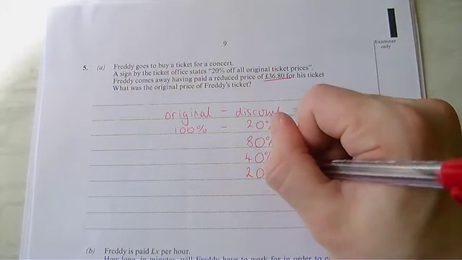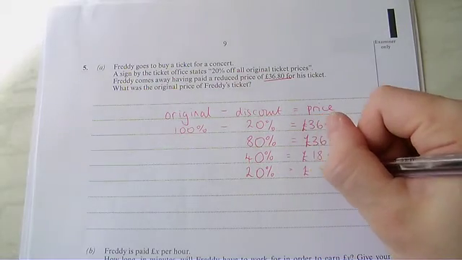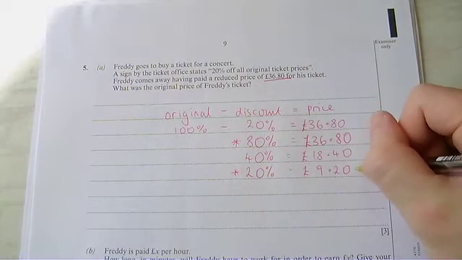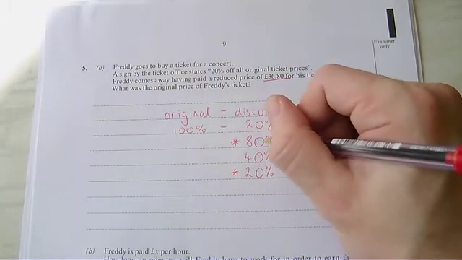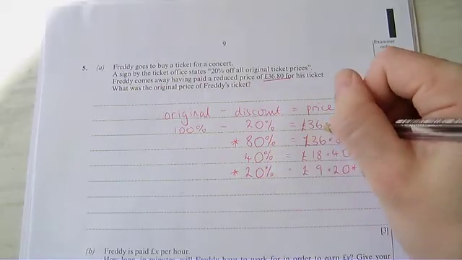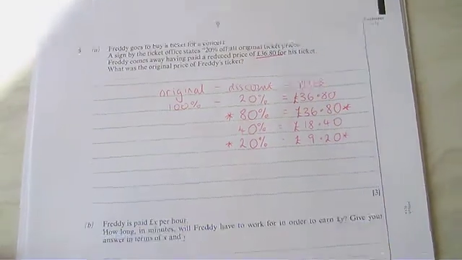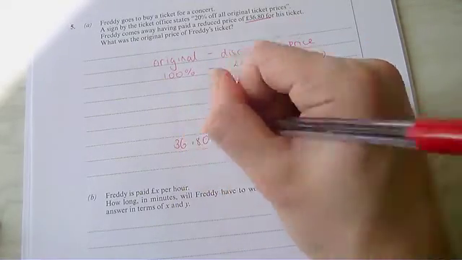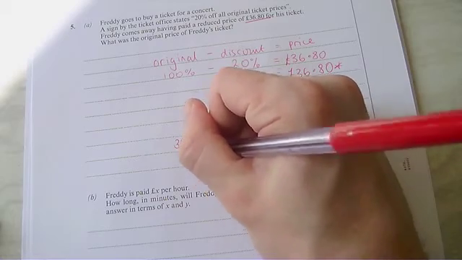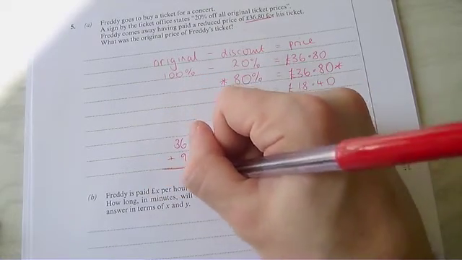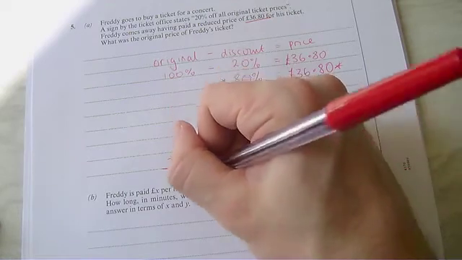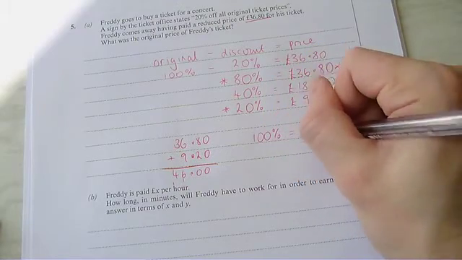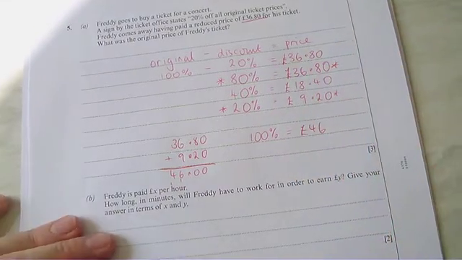And then half of that again would be 20%. Half of £18 is £9, half of 40p is 20p. So to find the original, I could add together these two numbers, because 80% plus 20% would be 100%, and then add these two prices together. So I'm going to write that down by here, 36.80, and then 9.20. Make sure you line them up properly. Add 0, 10, so that's then going to be 10.16, and then 4. So 100% is equal to £46. A very nasty question, that one.